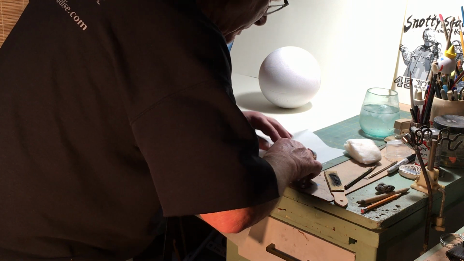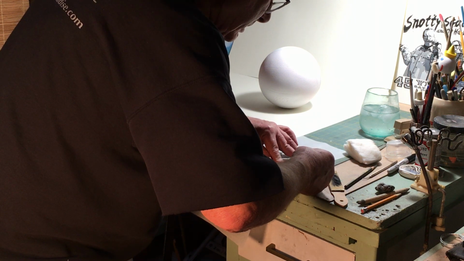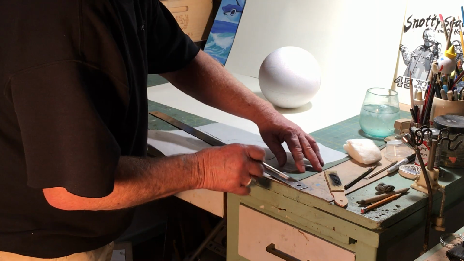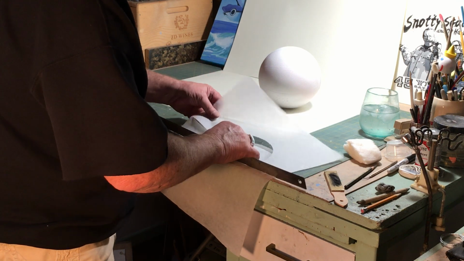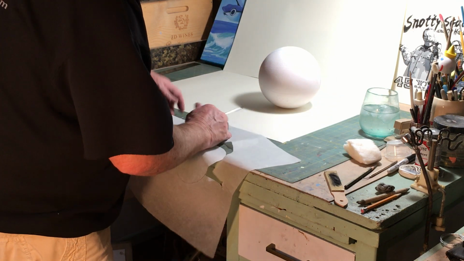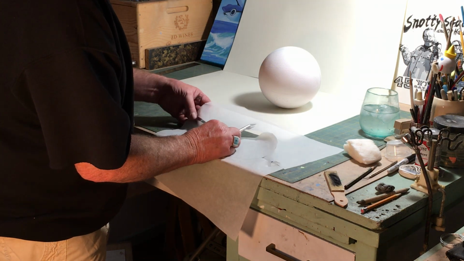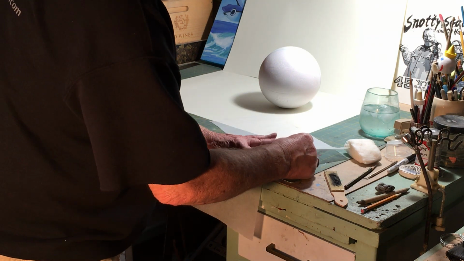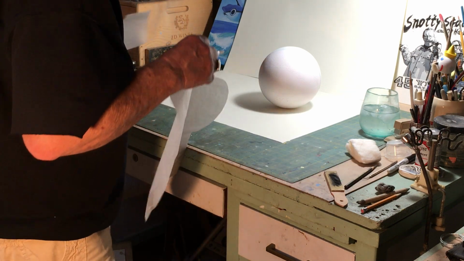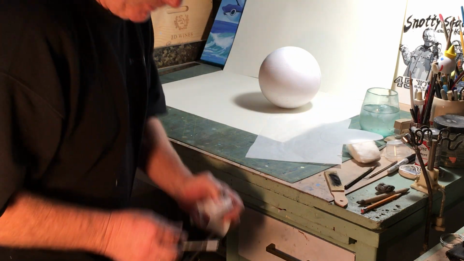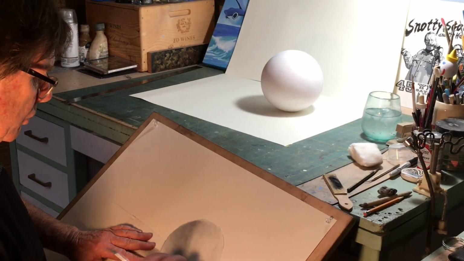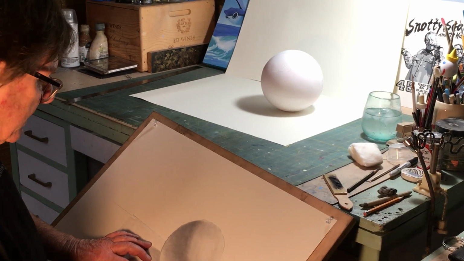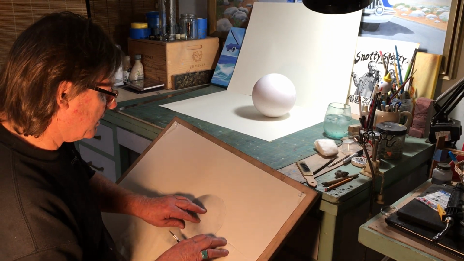Oops. Get rid of that. Get my drawing back up here. Lay that down over my drawing. Line that little horizon line up. Make sure it's covering the sphere.